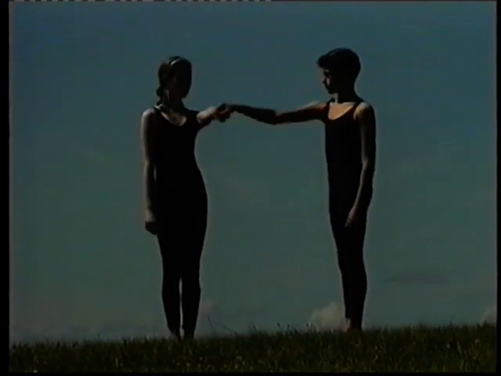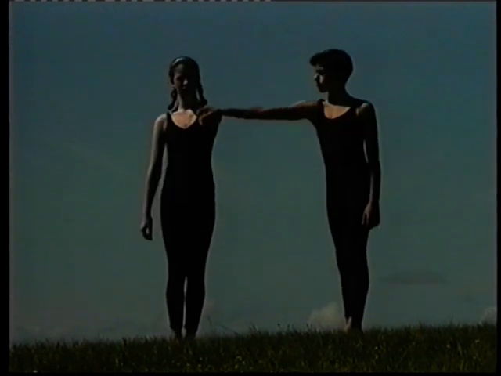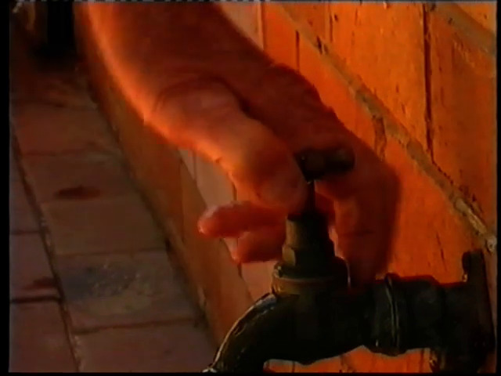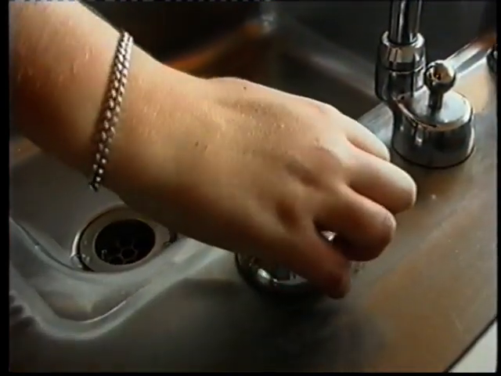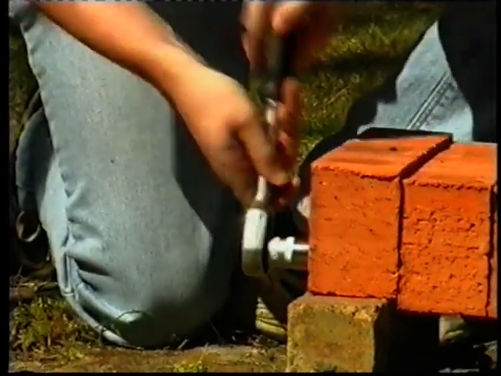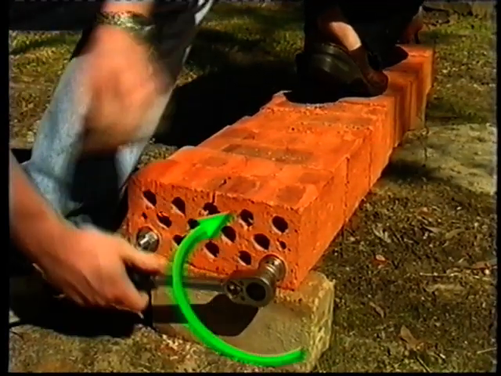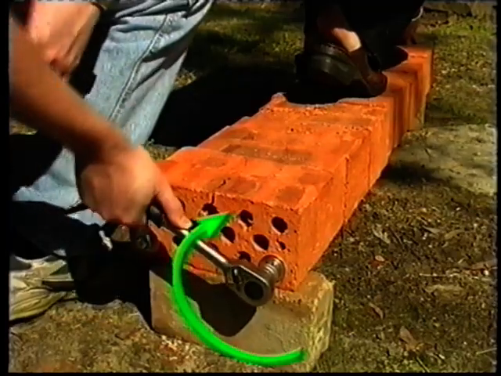This force is called torsion, which means twisting. A spanner applies torsion or torque when it tightens a bolt. Too tight and the bolt will fail in torsion.